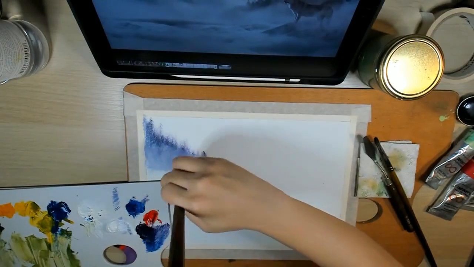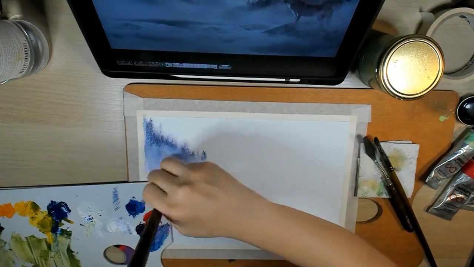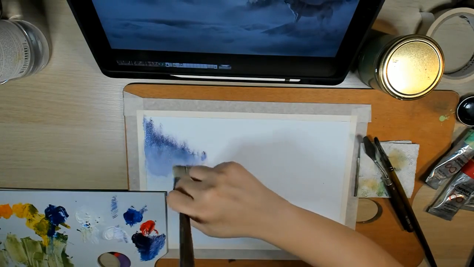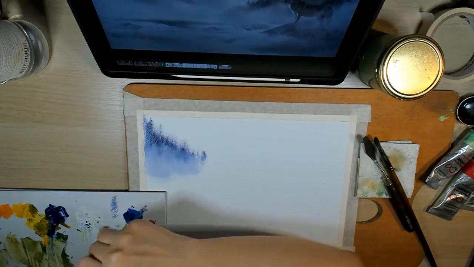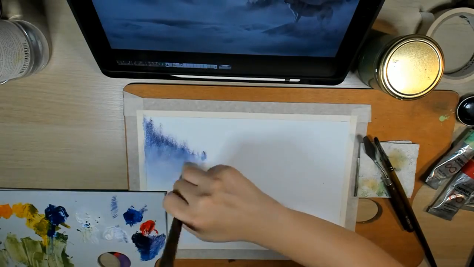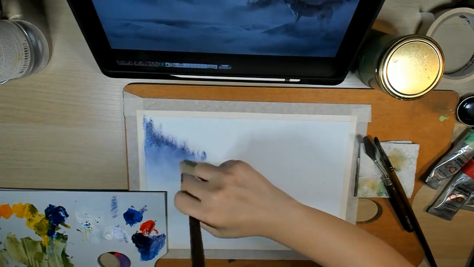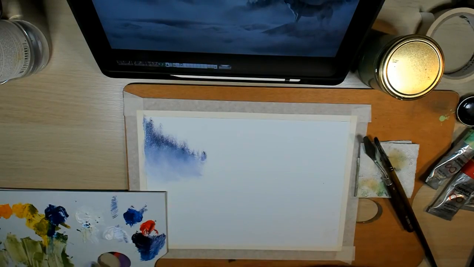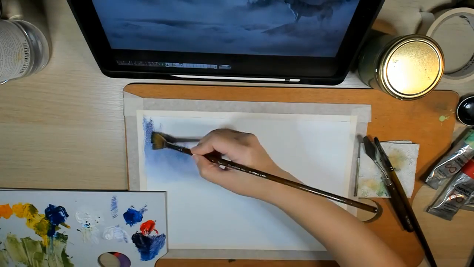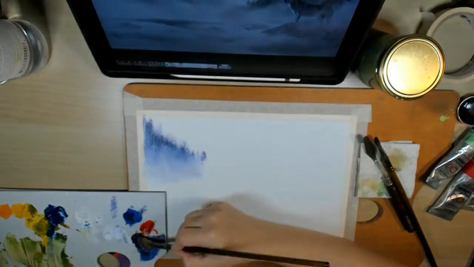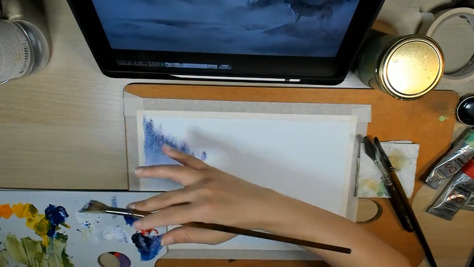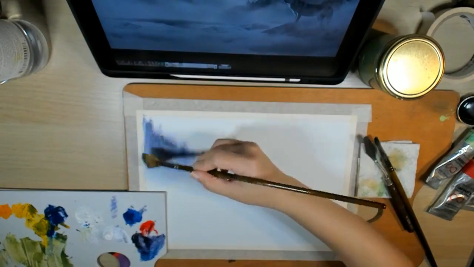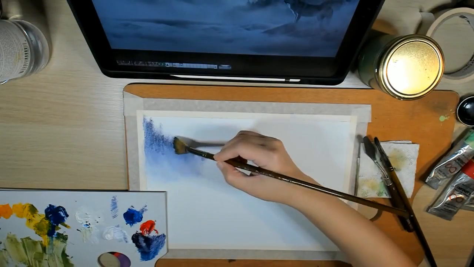I'm just going to do circular motions because it's misty below, and you want to show that misty effect. But you also want to have the tops of the trees, which are darker and more visible. So just keep a balance of keeping the top parts unblended and the lower parts softly blended.